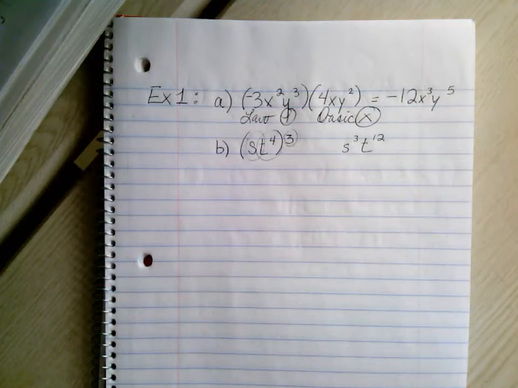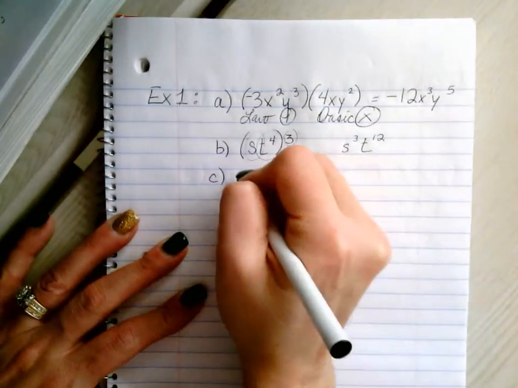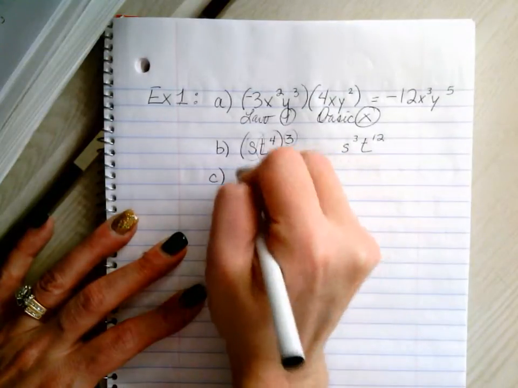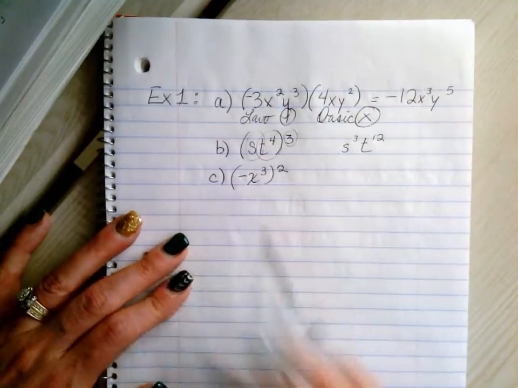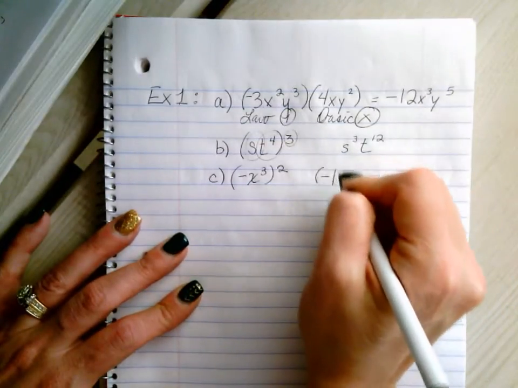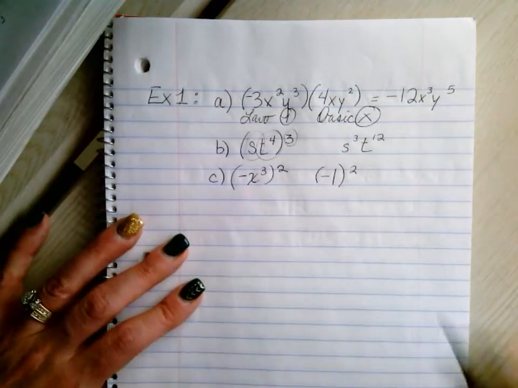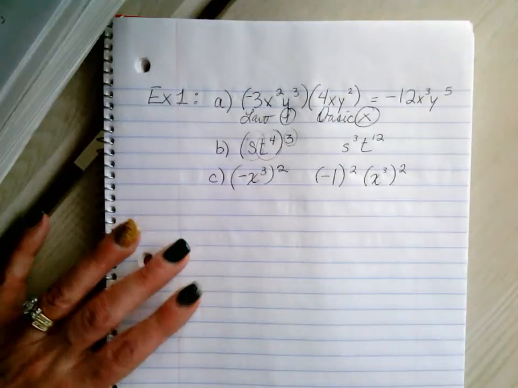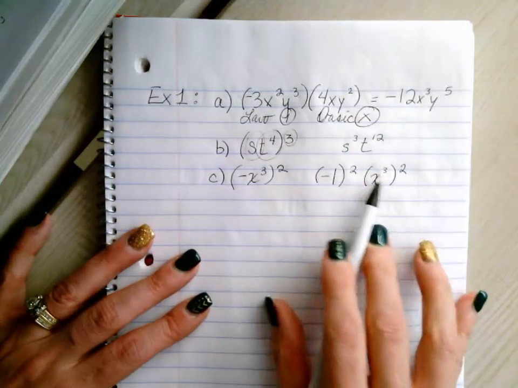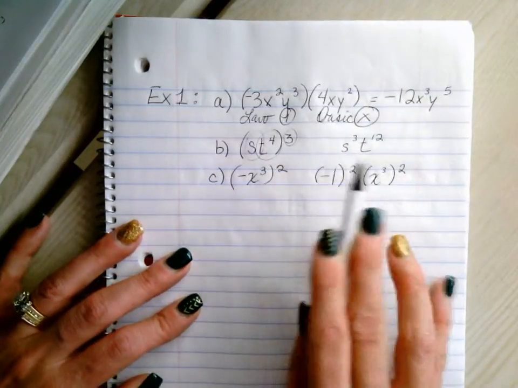Negative x cubed, squared. If I break this into a number, I've got -1 that is being squared, and I've got an x cubed that is being squared. So based on the law, if something is on the outside, it's multiplied by what's within.